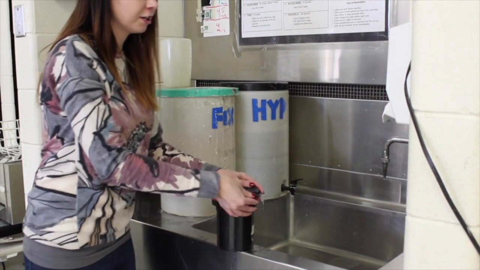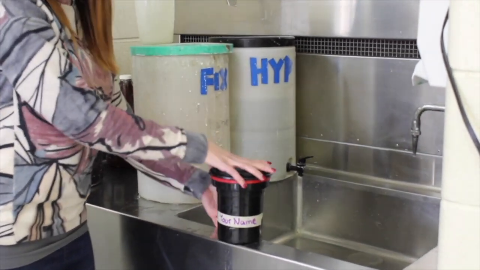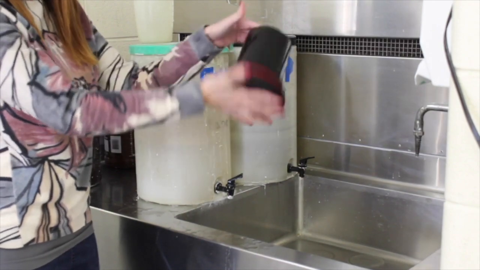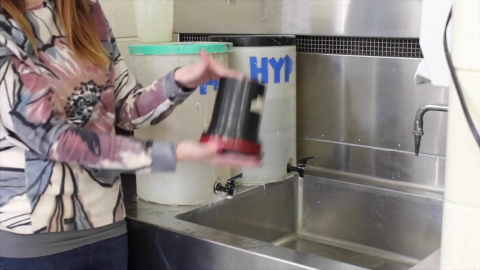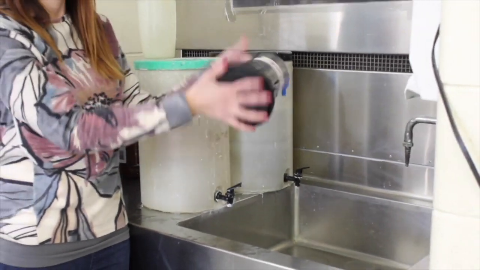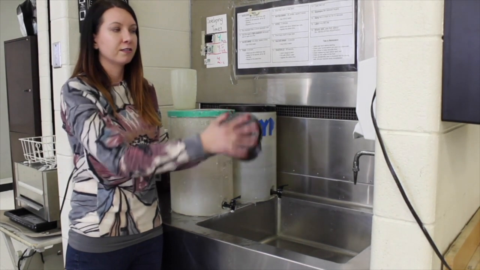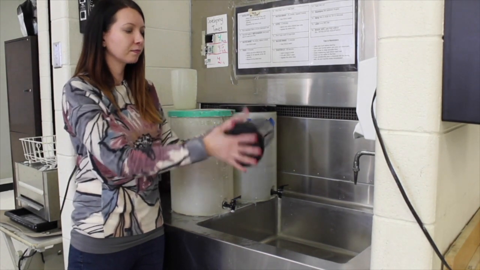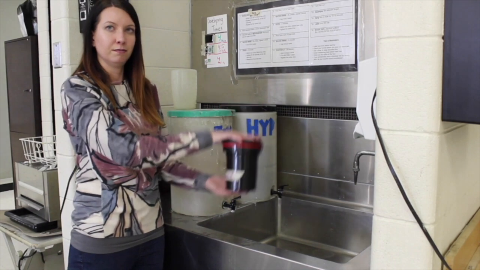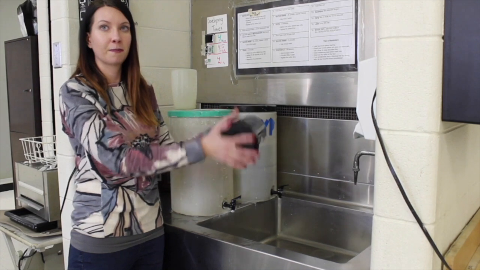This time, you're going to agitate the tank for 2 minutes, 2 whole minutes, constant agitation. So back and forth for 2 minutes. The HypoClear helps clean the negative from the fixer. It allows all that chemical residue to come off. So 2 minutes, constant agitation.